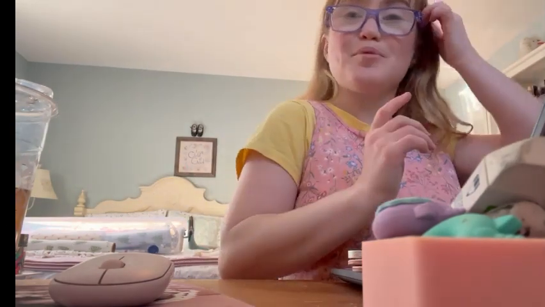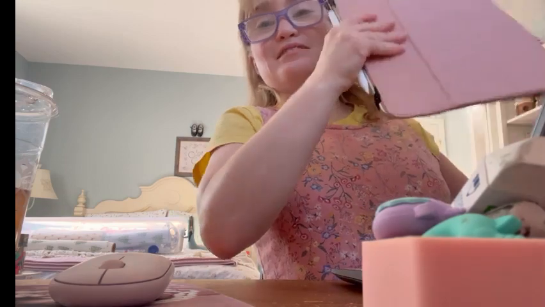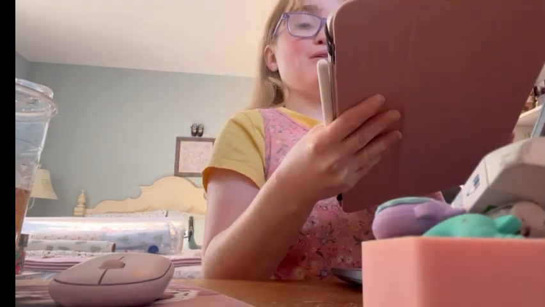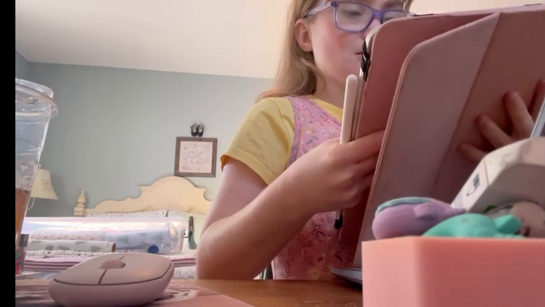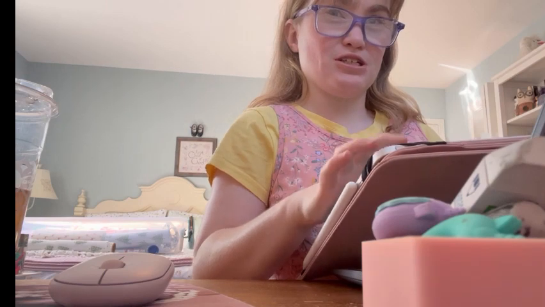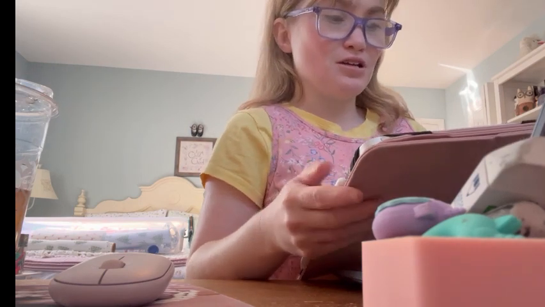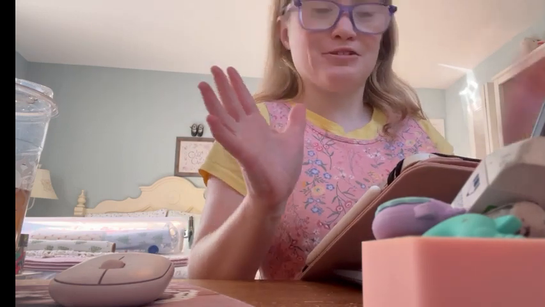So next up, I am going to show you guys how I organize my iPad. So I organize my iPad in 2 different ways. So the first way is that I organize my iPad using the different folders that you can do. So you probably already noticed that, but I'm going to show you guys how you can do that.